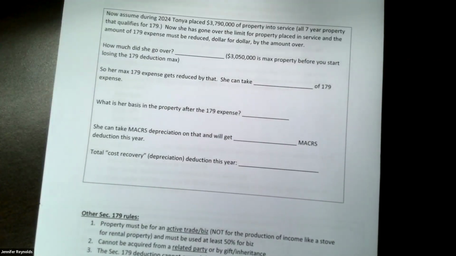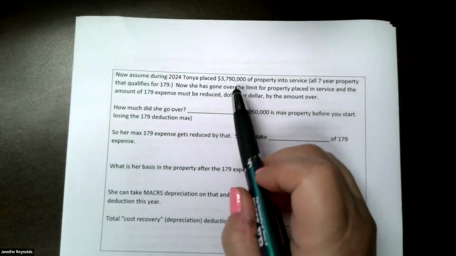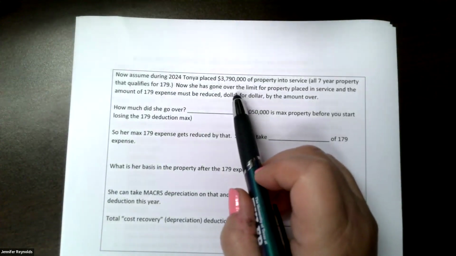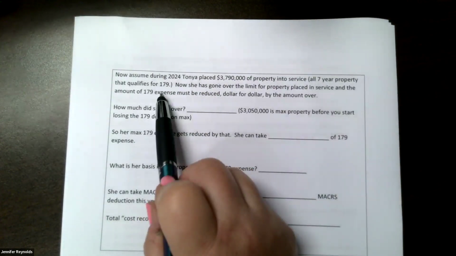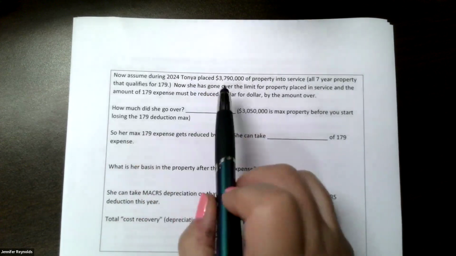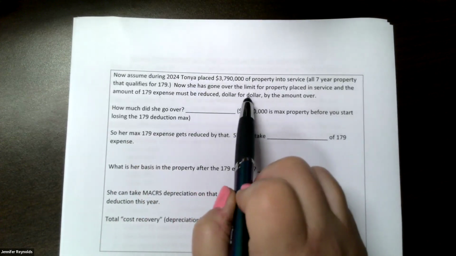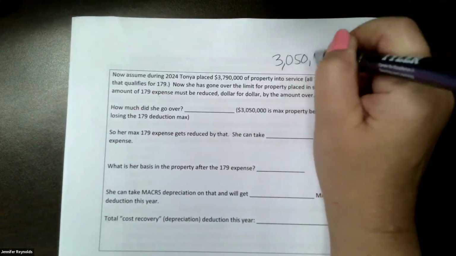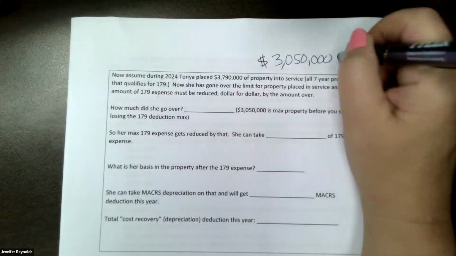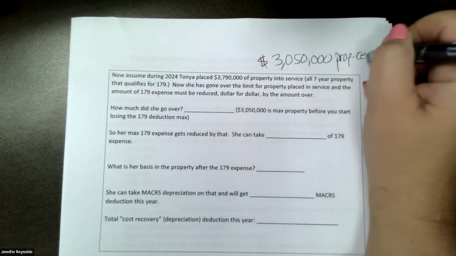Now assume during 2024, Tanya placed 3.79 million into service. It's all 7-year property. It's qualified for 179 if she wants it. She has gone over the limit. I'm going to write that limit down: $3,050,000 property ceiling.